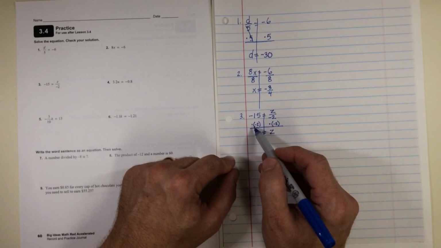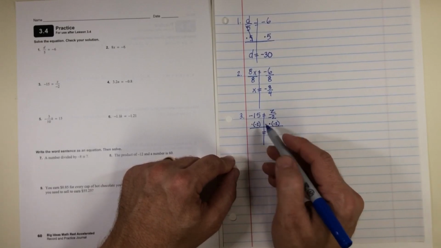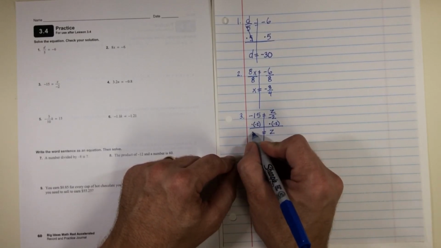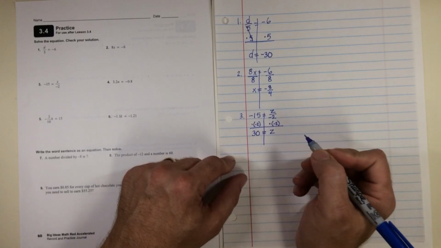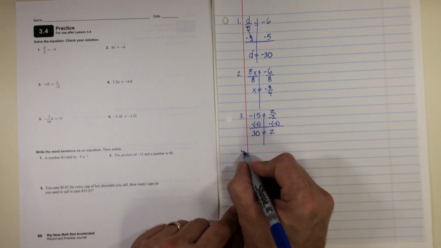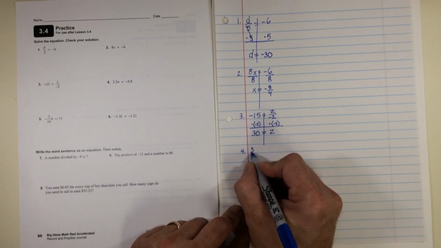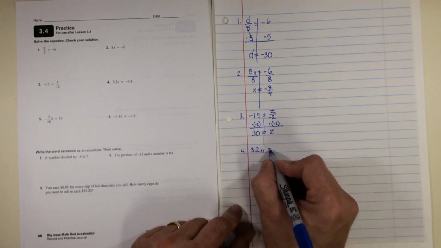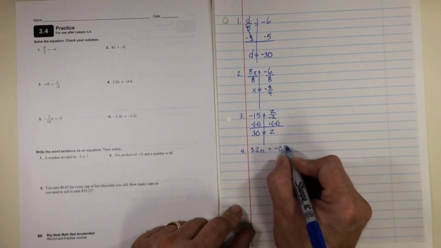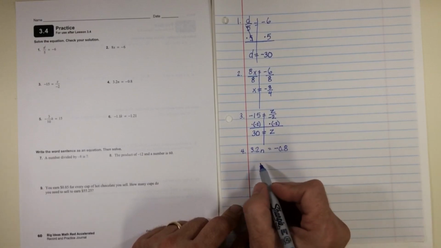Over here I have negative 15 times negative 2. Well, a negative times a negative is a positive, and 15 times 2 is 30. Z equals 30. Number 4. 3.2n equals negative 0.8 or 0 and 8 tenths.